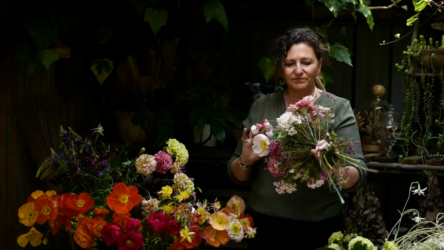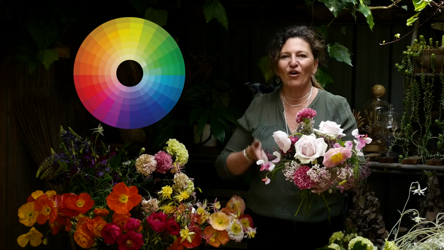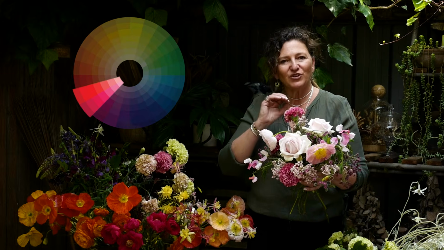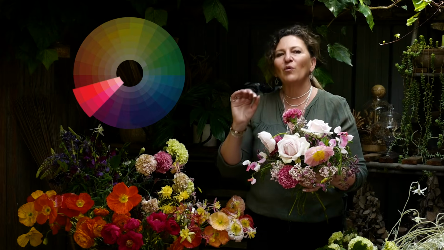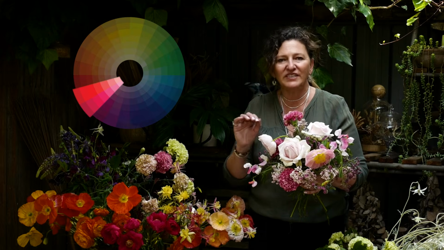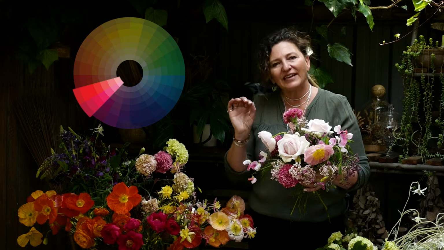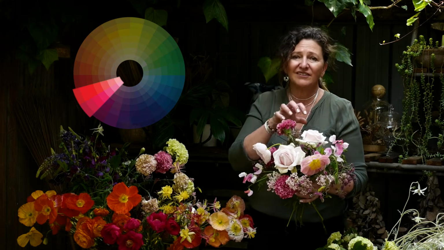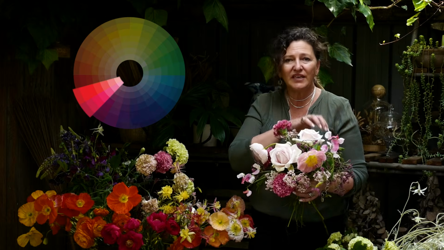Now, this obviously is pink, and you'll find pink on the red quadrant of your colour wheel, and you'll see that your red, once you add white and you add a little bit more white, a little bit more white, you move into that pink. And then if you add a little bit more black, a little bit more black, you move into that burgundy and those darker, dusty, pinky tones.